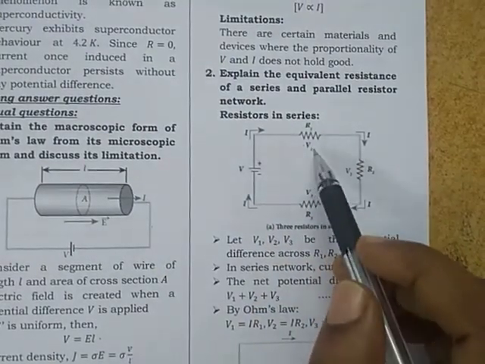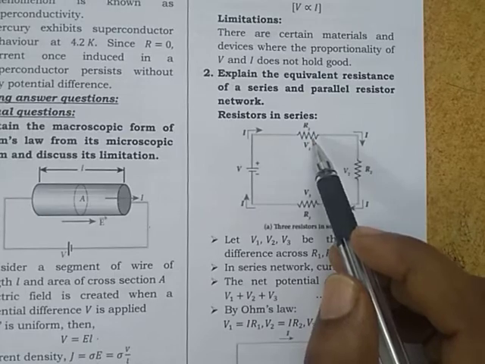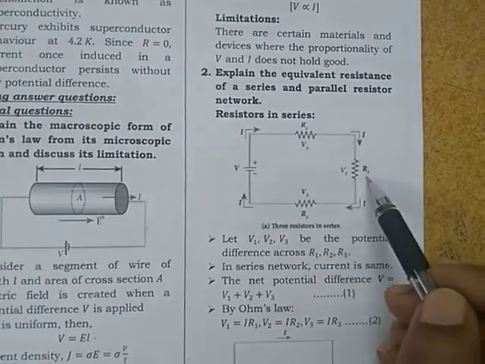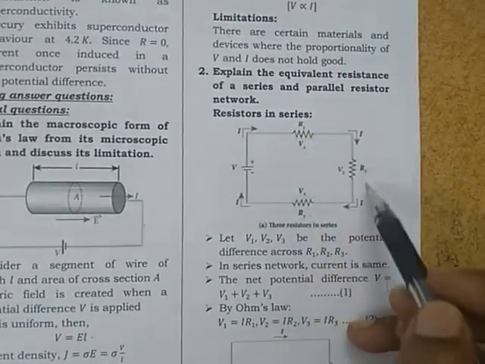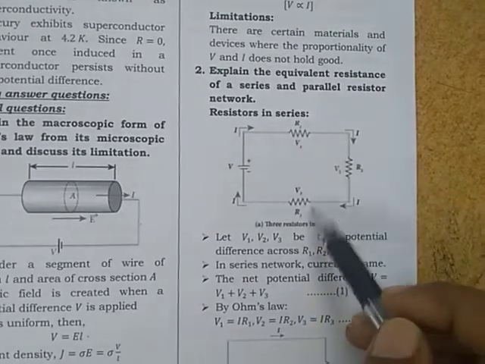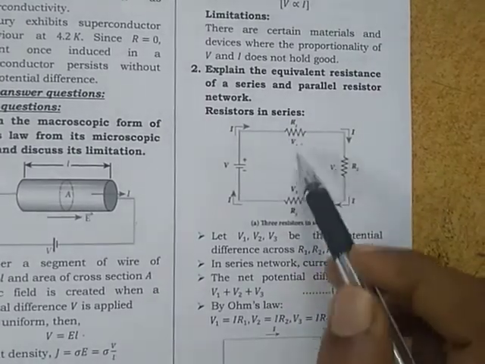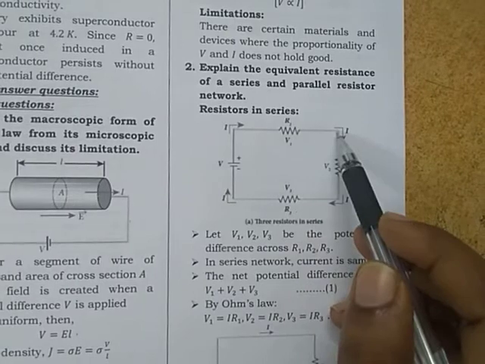Here I consider resistors of resistance R1, R2, R3. Three resistors of resistance R1, R2, R3 are connected in series, that is, end to end.